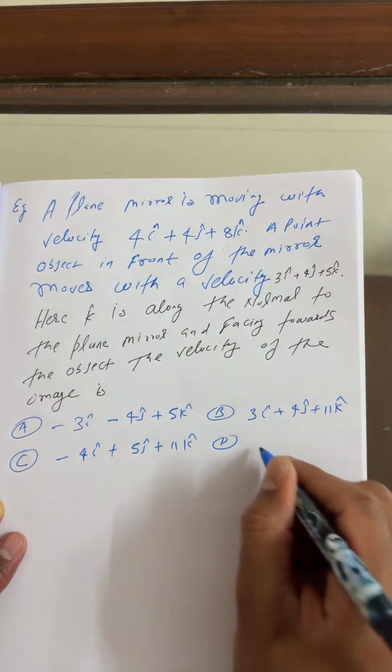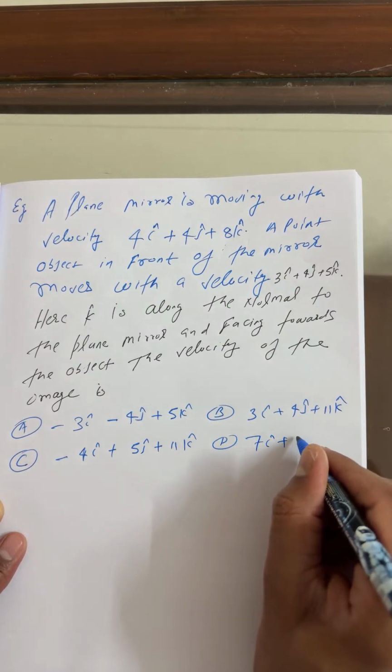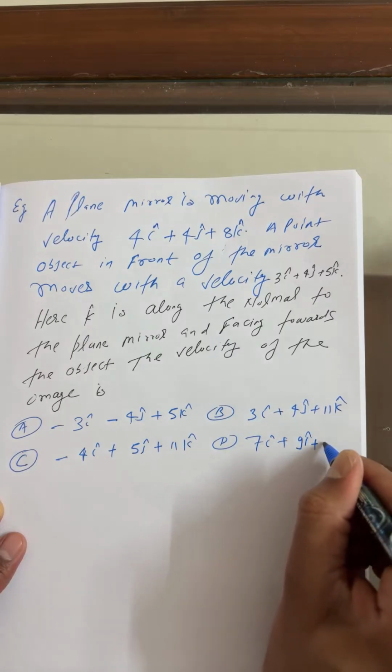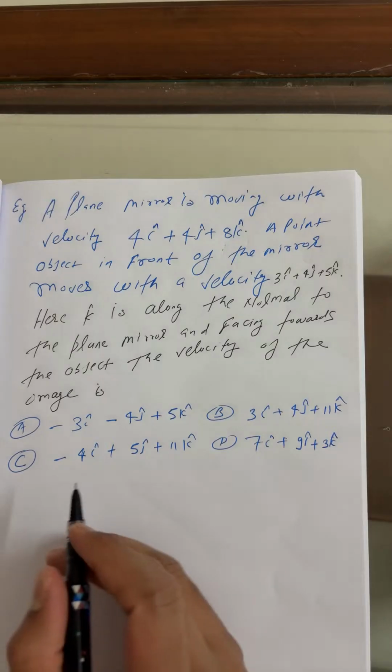Last option: 7 i cap plus 9 j cap plus 3 k cap. So this is the question, my dear.